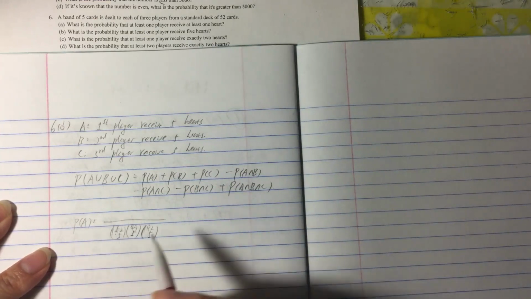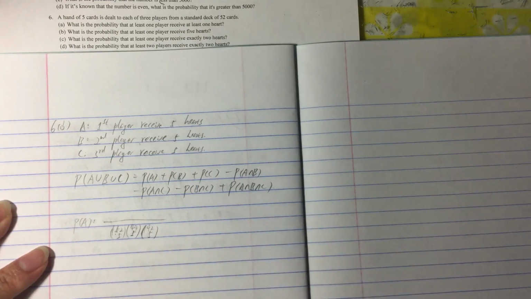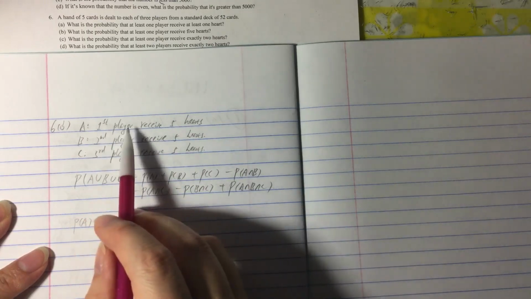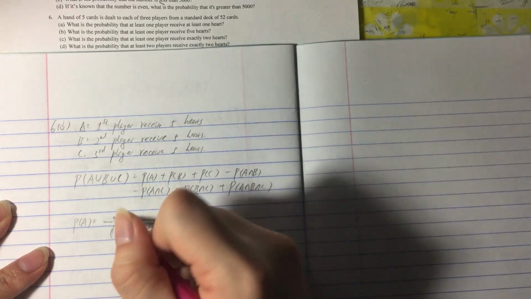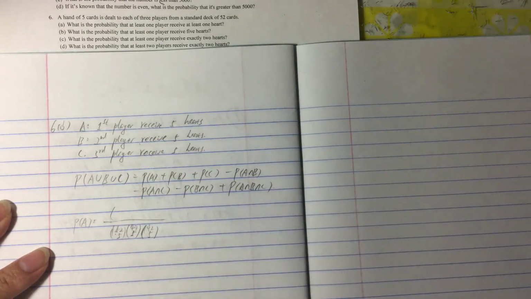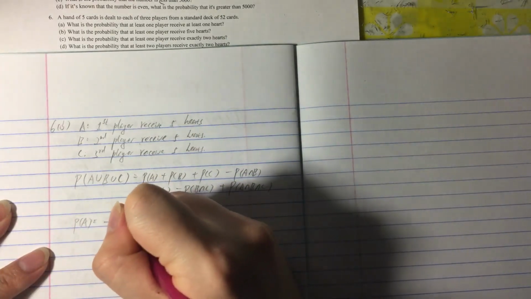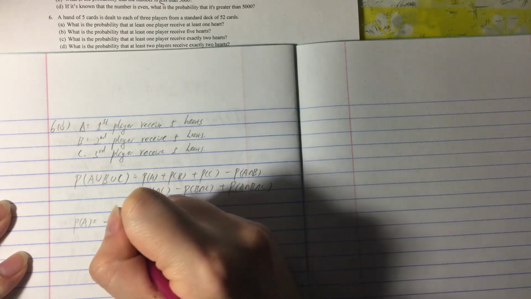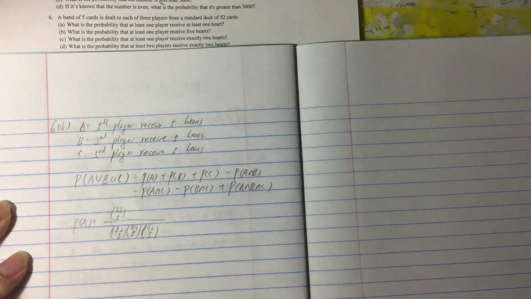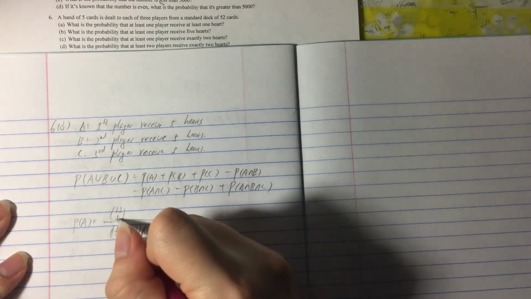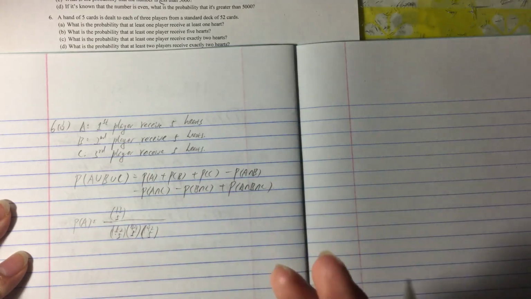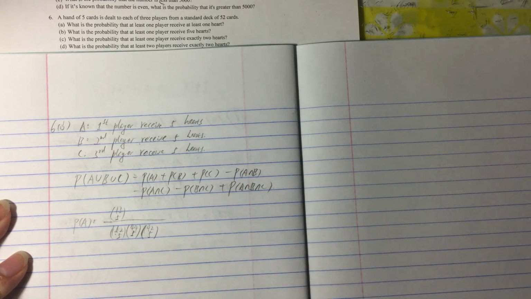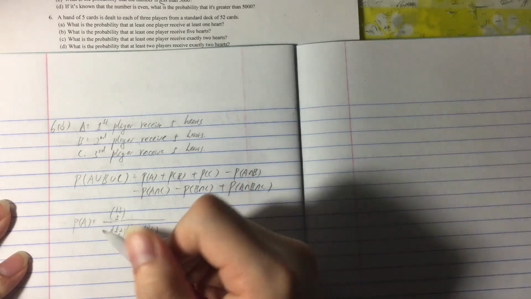For the number of favorable outcomes, we want the first player to receive 5 hearts. There are totally 13 hearts. First player chooses 5 of the hearts. Now for the second player, we don't care. They may or may not receive hearts.